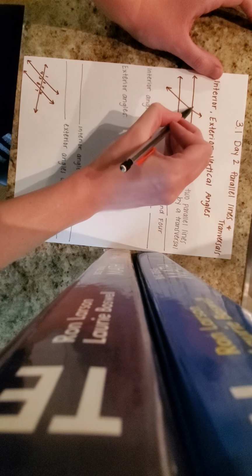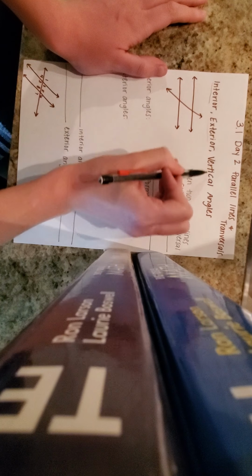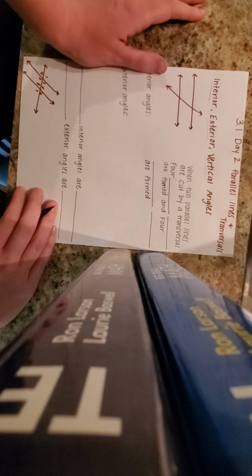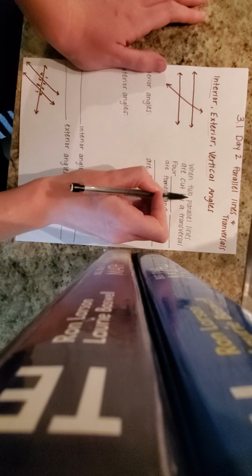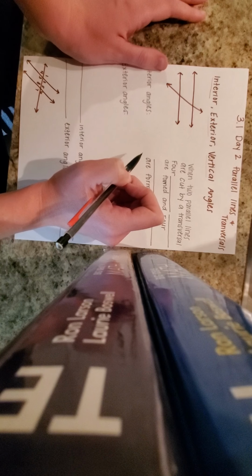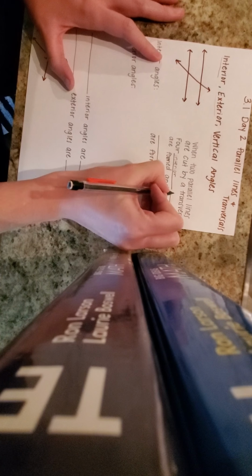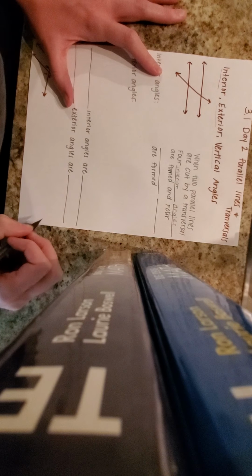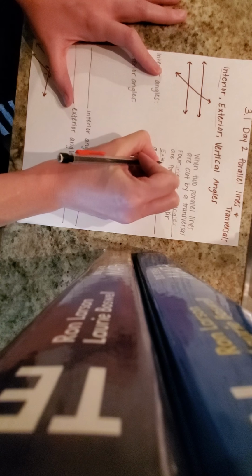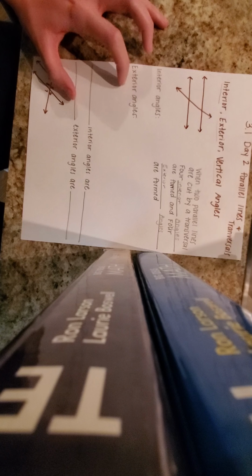You're going to learn about 3 more types of angles today, and that is interior, exterior, and vertical angles and what happens with those. So let's figure out what those are first of all. So when you have 2 parallel lines that are being cut by a transversal, 4 interior angles are formed, and 4 exterior angles are formed. And I am betting that you already know what that means.